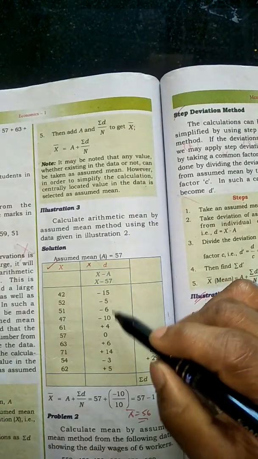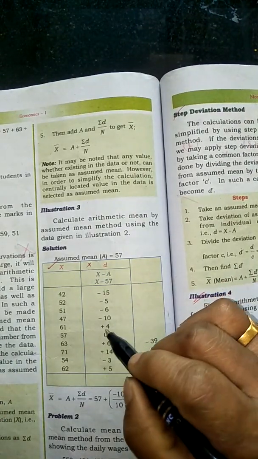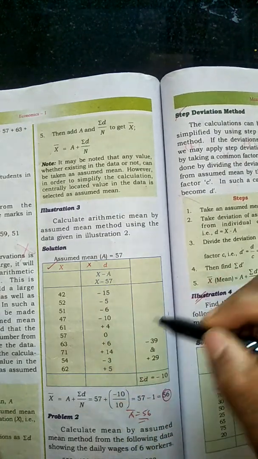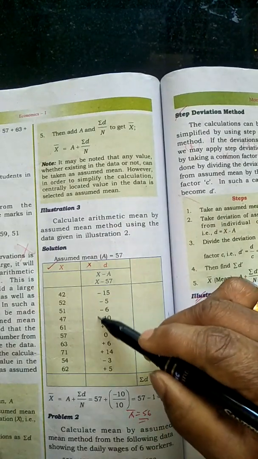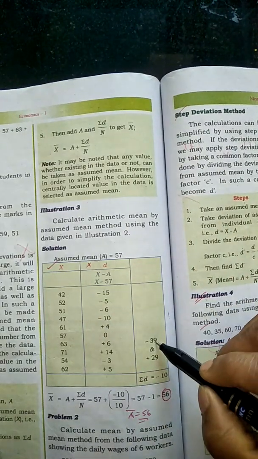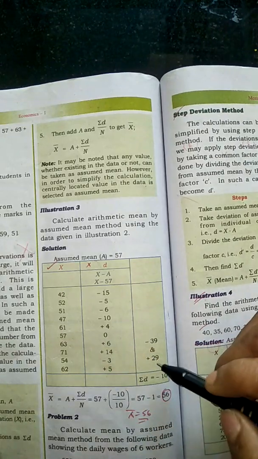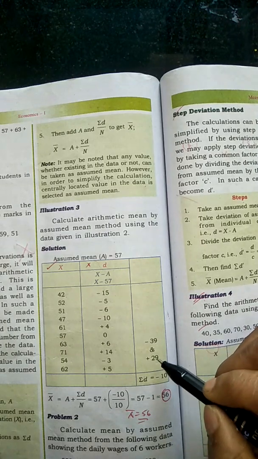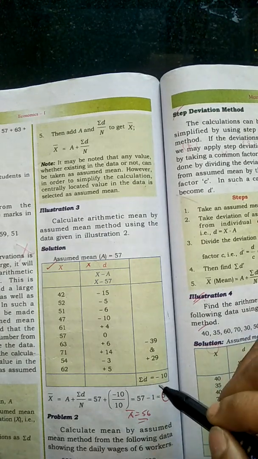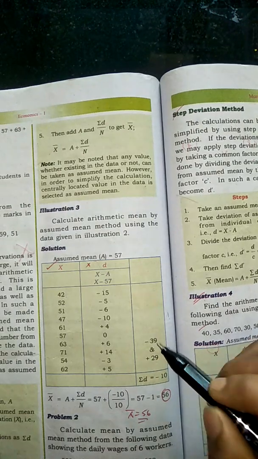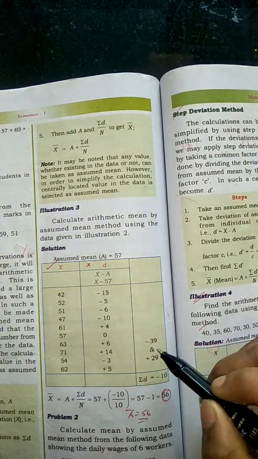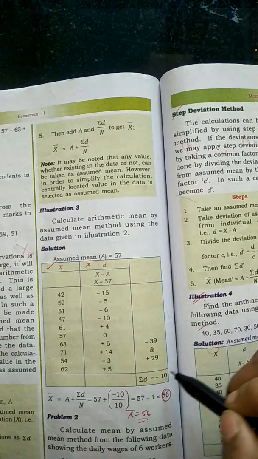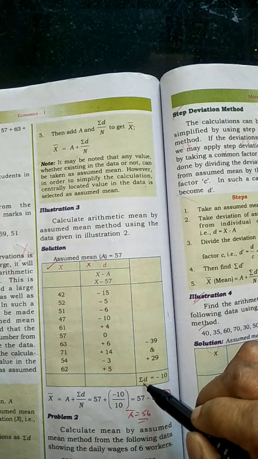Then you add all these. It is better to take the plus values and add them up, and the minus values and add them up. When you add all the minus values, you will get minus 39. When you add all the plus values, you will get 29. So from minus 39, adding plus 29, you will get minus 10, because the negative side has the greater value, so you put a negative sign, and 39 minus 29 is 10. So minus 10 is summation d here.